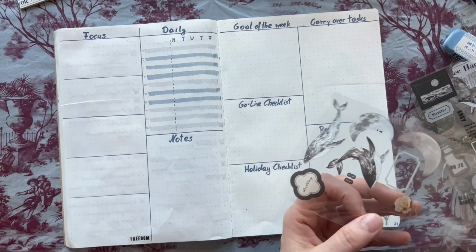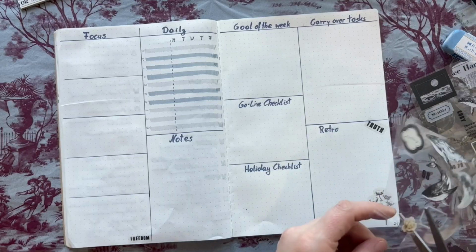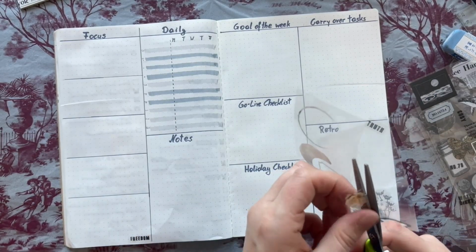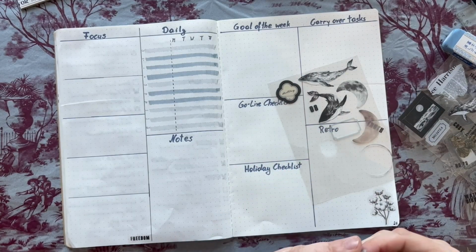I don't know. I wanted a few more things on here. No idea why this was not pre-cut.